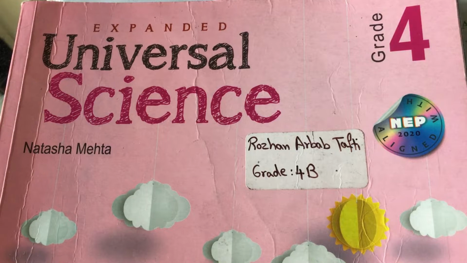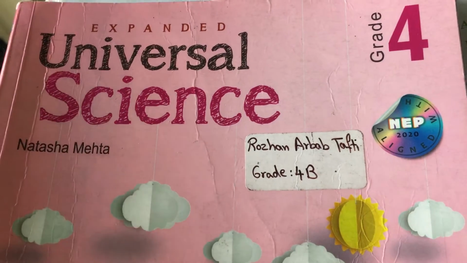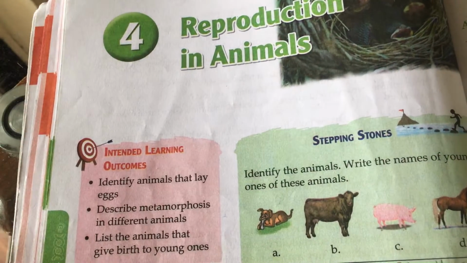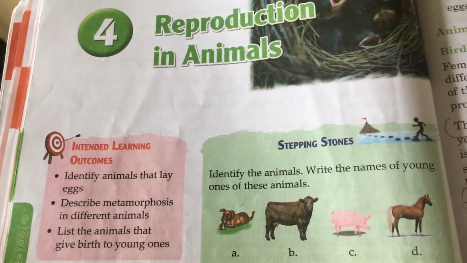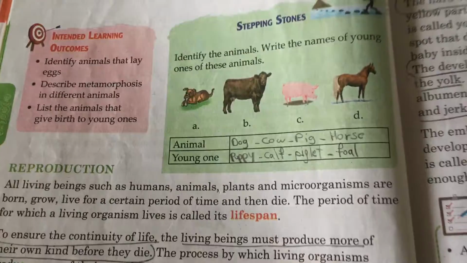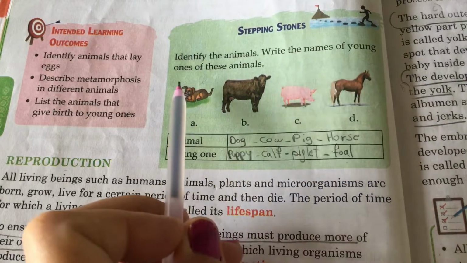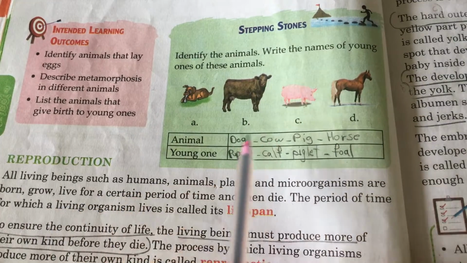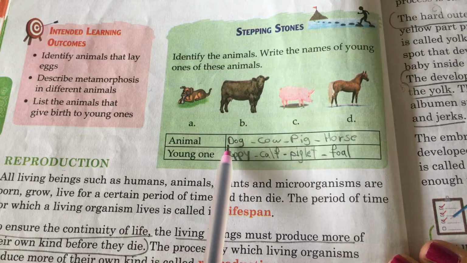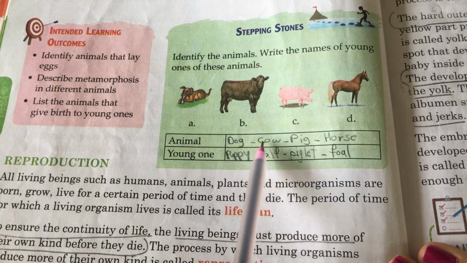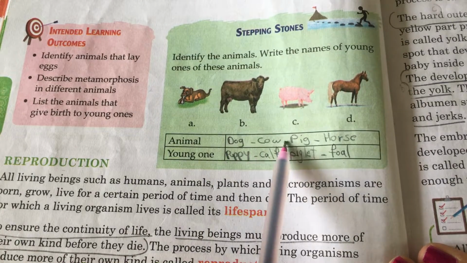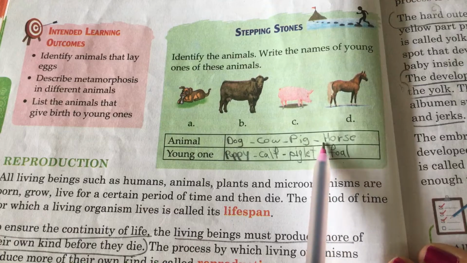Today we are starting with your Longman Universal Science for Class 4, Chapter 4. And the name of the chapter is Reproduction in Animals. Stepping Stones. Identify the animals, write the names of young ones of these animals. So the animal dog, the young one is called puppy, cow, calf, pig, piglet, and horse, foal.